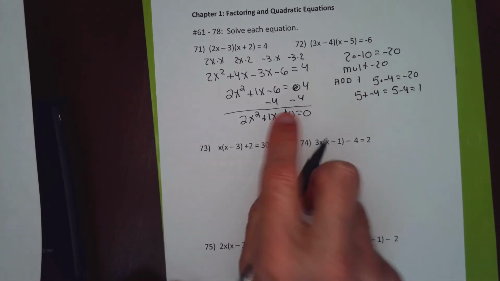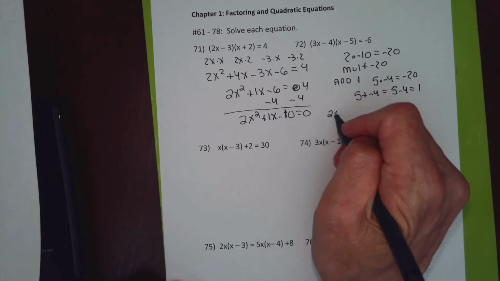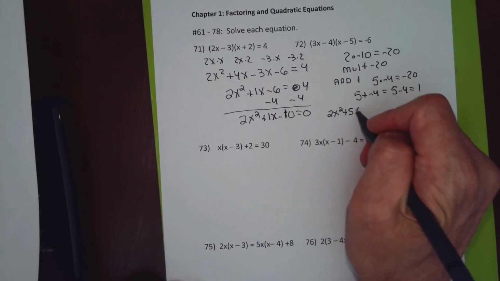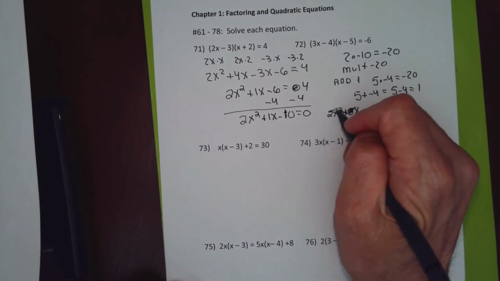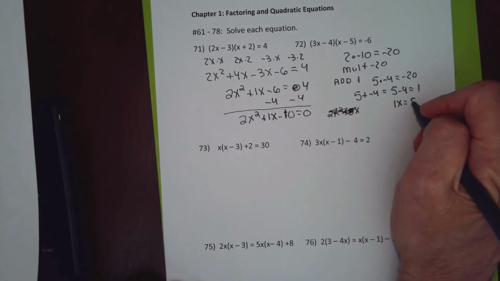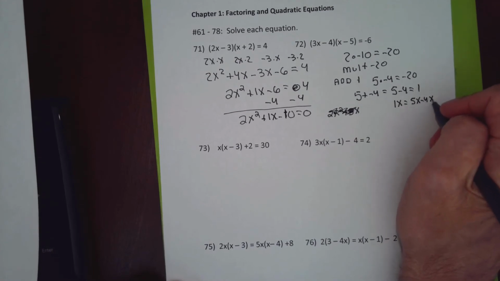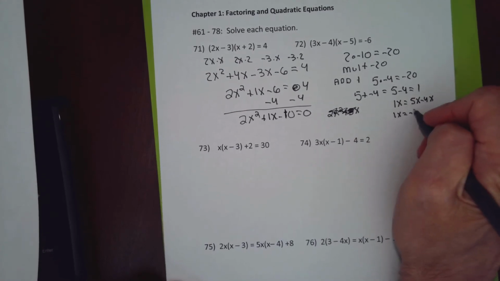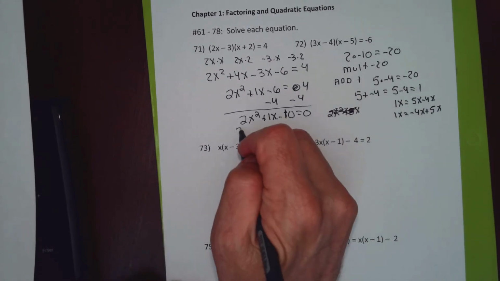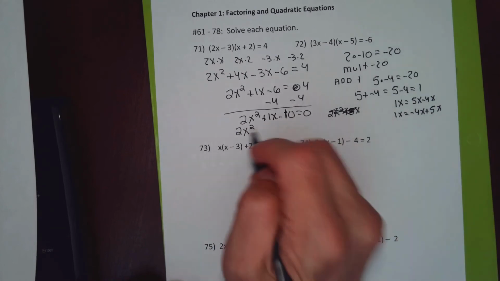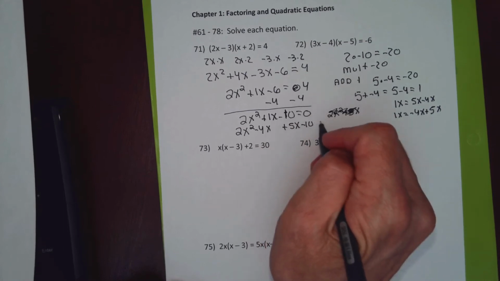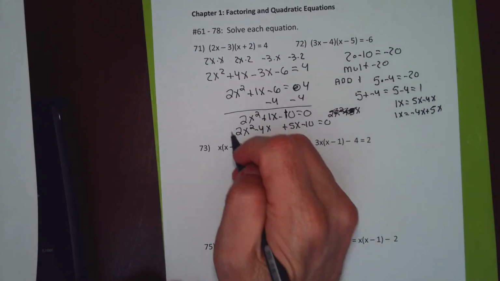So I'm going to break this up here. I'm running out of room. I'm going to make it 2x squared and then plus 5x. I'm violating a rule here. Let me think. And so this 1x, I could make it 5x minus 4x, but I don't like that. Or this 1x, I could make it negative 4x plus 5x. I do like that. Let me just try to squeeze it in here. So I'm going to make this 2x squared minus 4x plus 5x minus 10 equals 0. Insert my parentheses.